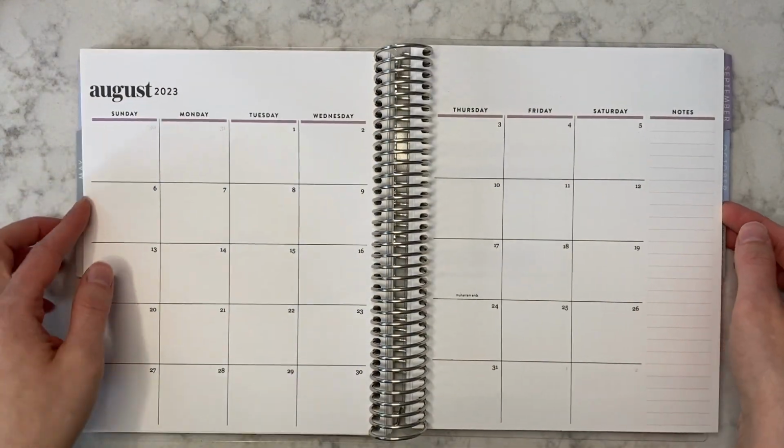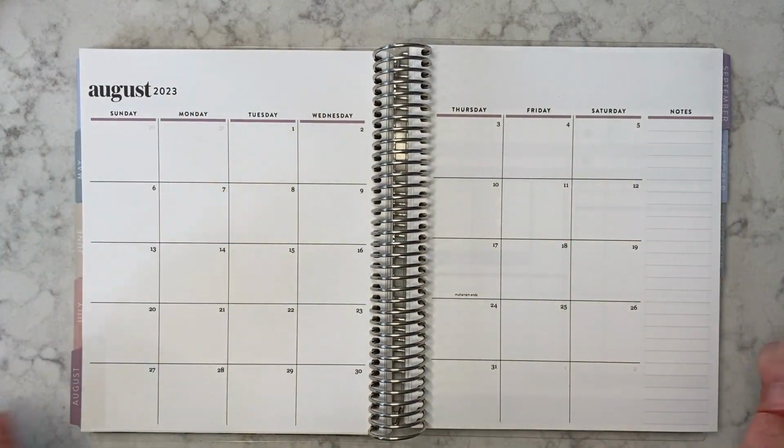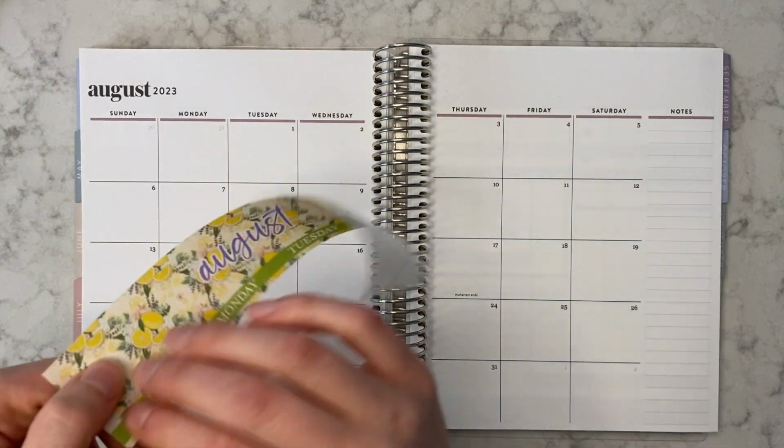I went on a little ramble there, I guess, but let's get started putting our August stickers in. I'm going to be doing the headers and then the sidebar.